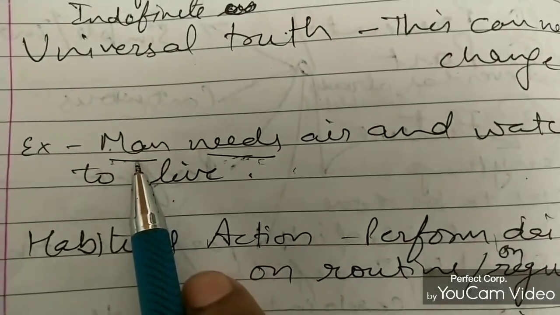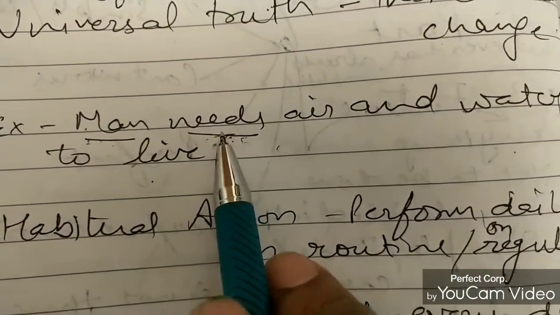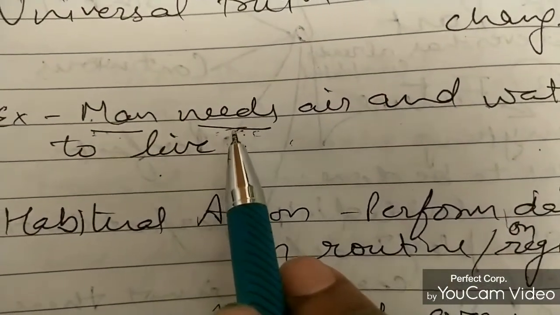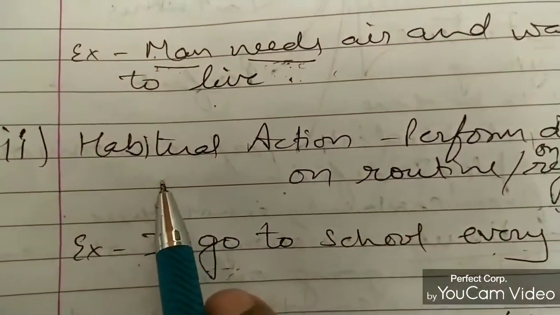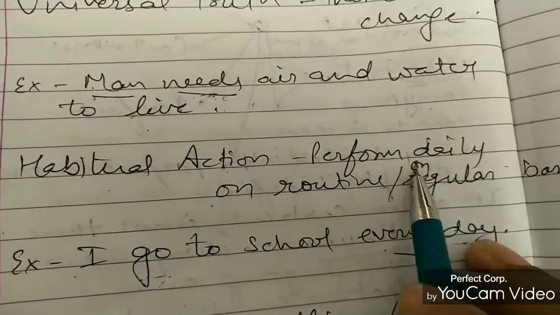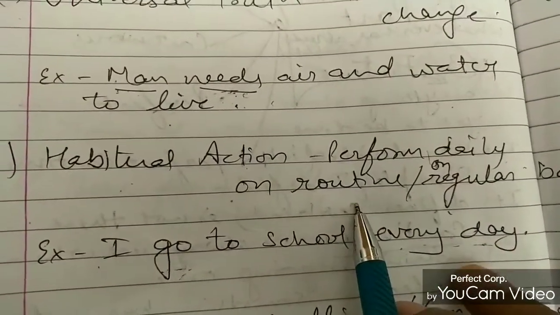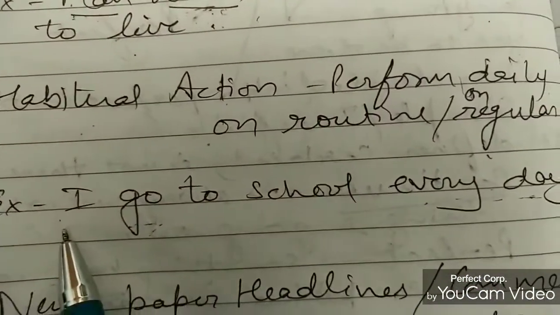As the subject is singular, we have used the fifth form of the verb, which can be formed by using verb first form plus s or es. Okay. Now let's see the second condition. Habitual action. It means performing daily or in a routine or regularly. That is called habitual action. Now see the example for this.